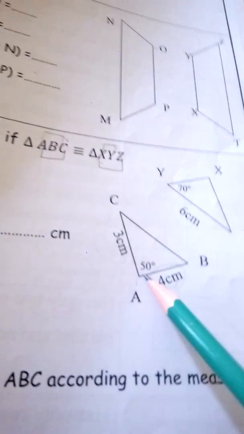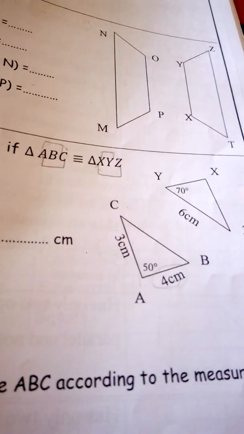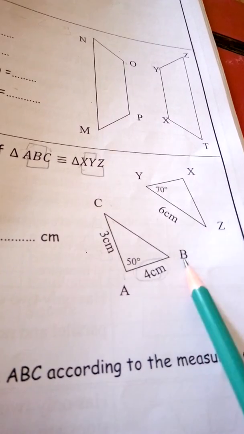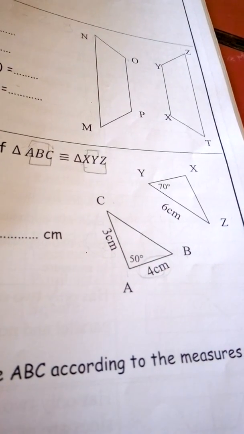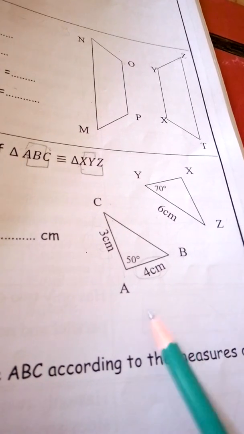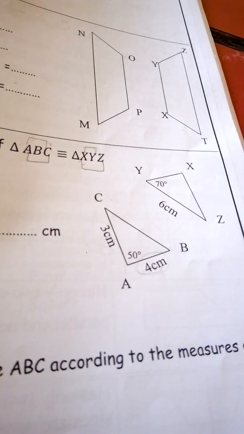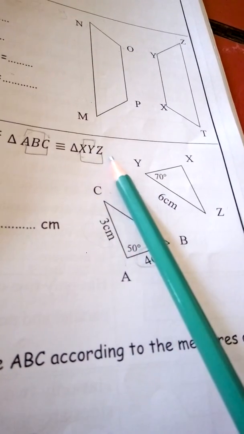Number C بقى the perimeter of triangle ABC. We take the perimeter of any polygon the sum of its sides. I have 4 and 3 but I don't have BC. Who can find BC equal what؟ BC equal YZ.